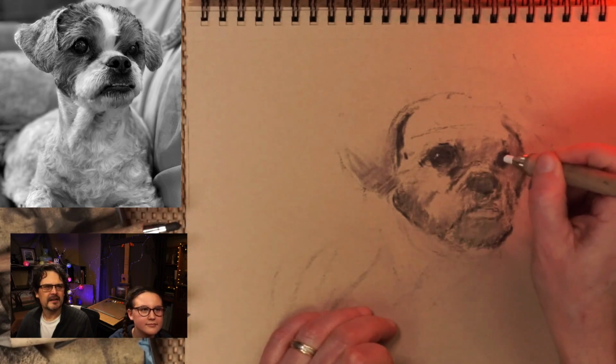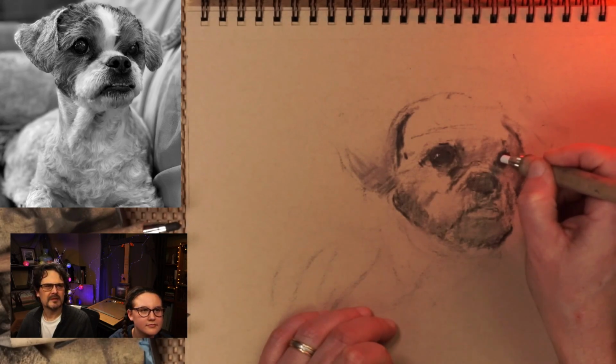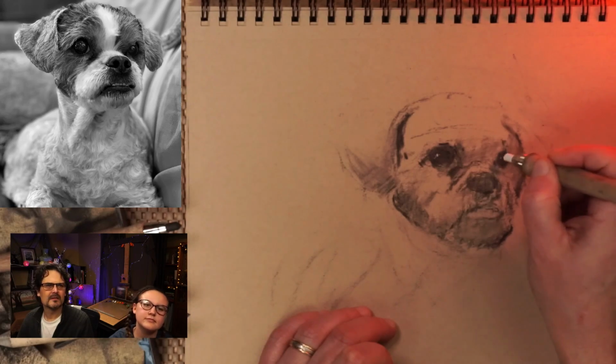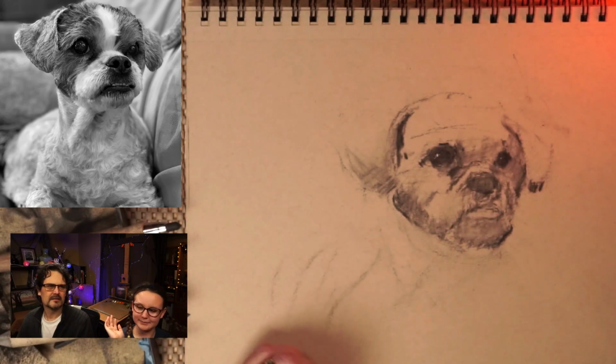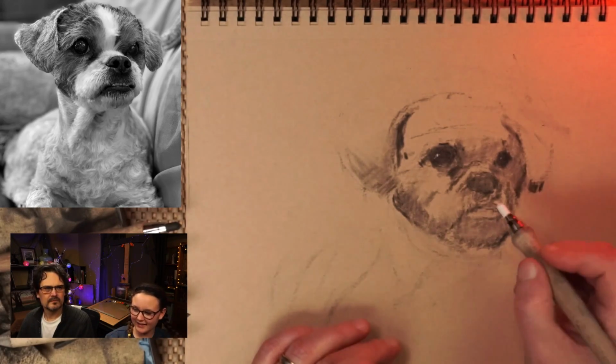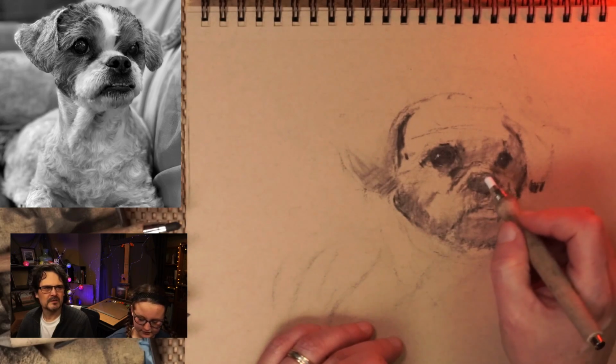A highlight in the eye. How much does that do? Now, is this next highlight equal, or is it less? It's less because it's the farther side of the face. Yep. So what does Rembrandt say?